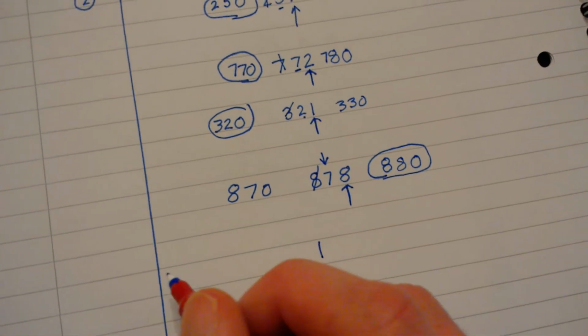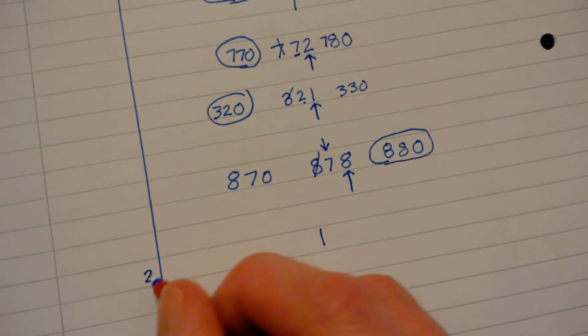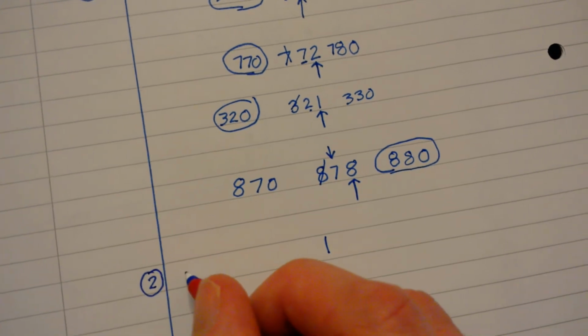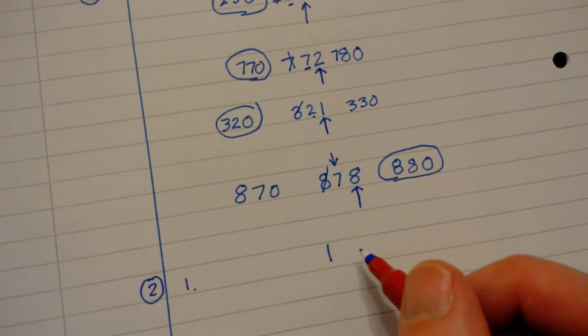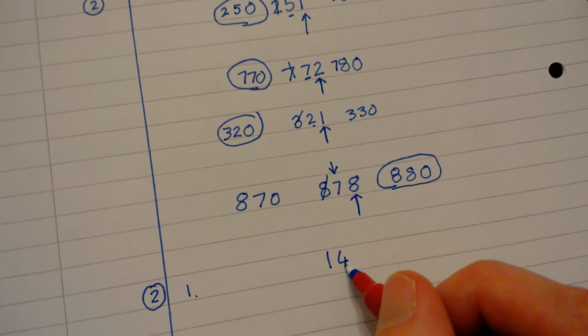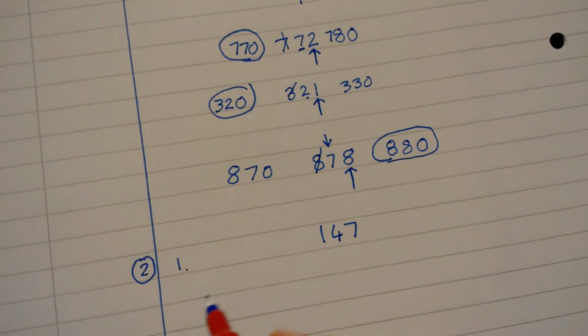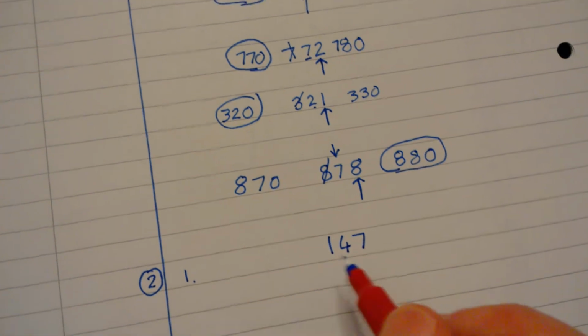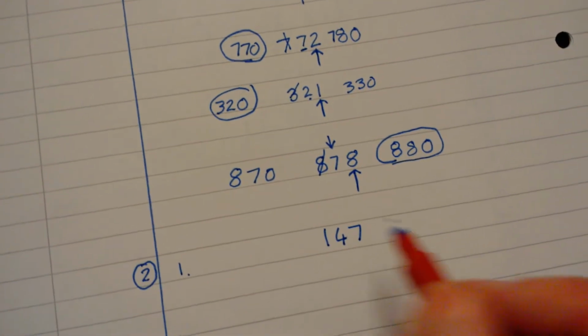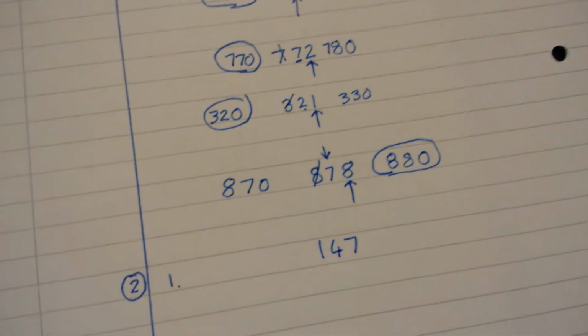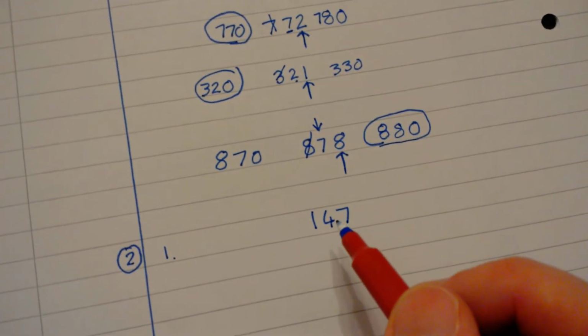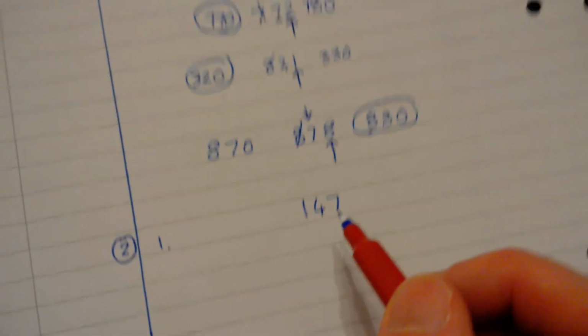So what I would do, write challenge 2 in here, in your margin, put number 1, and write 147. I know I haven't got my maths book yet, I will try and get it tomorrow. Don't write it over here, because then you won't have any space to put any of your answers. So write it there. Think about what numbers, or what multiples of 10 will 147 come between.